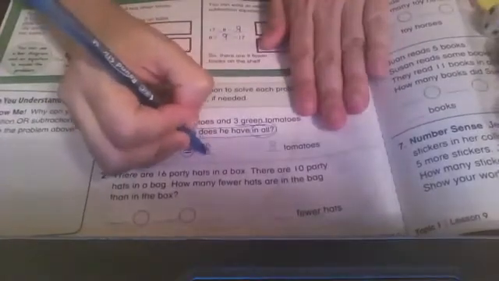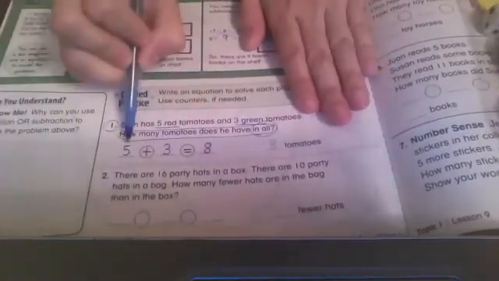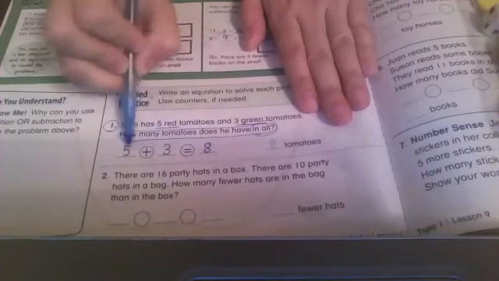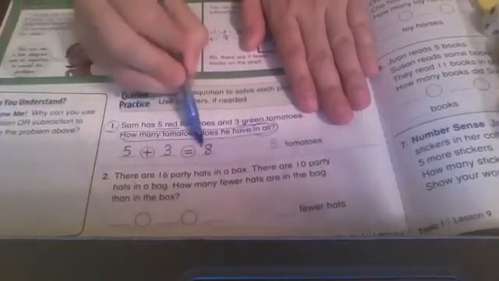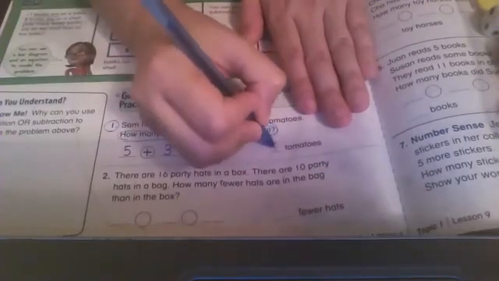So I'm going to put 5 in my head. I'm going to count on 3 more. And it sounds like this. Do it with me. 5, 6, 7, 8. I landed at 8. So I'm going to go ahead and write 8 there. That makes sense, right? 5 and 3, if I add them, I'm going to get a number that's higher than either of those. All right, so altogether he has 8 tomatoes.